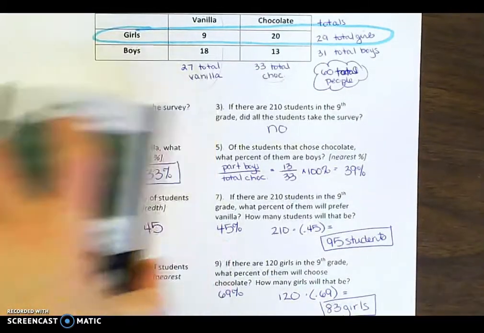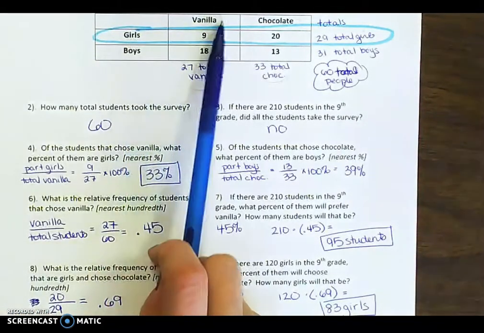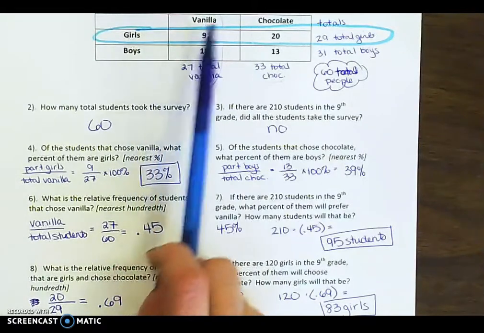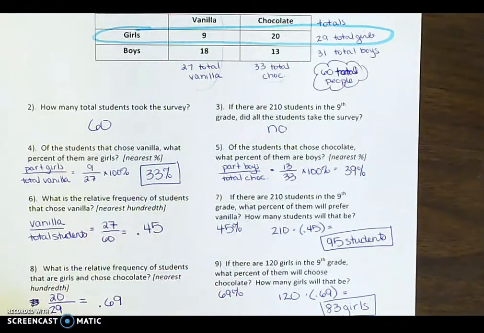Okay, so ladies and gentlemen, from a two-way frequency table, meaning we asked two questions or we're analyzing two different things, ice cream flavors and genders, we will be able to then predict values for a larger population of people by using the relative frequencies and the percentages.